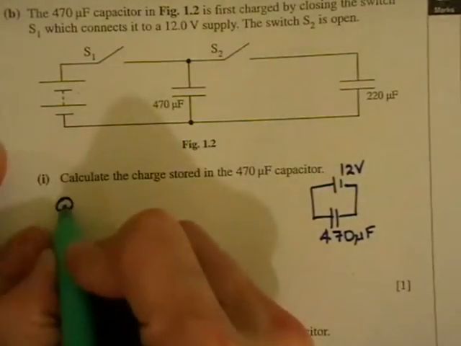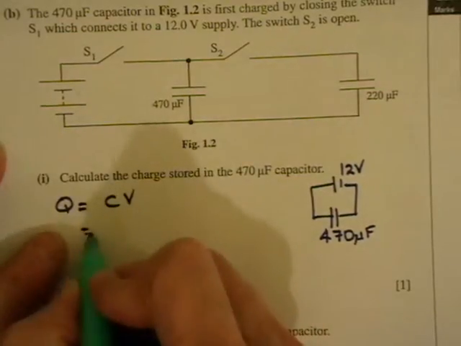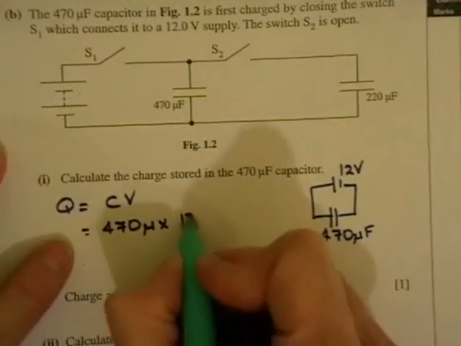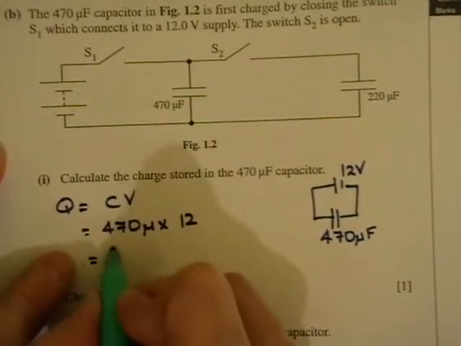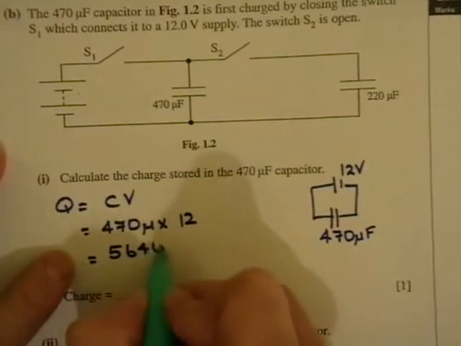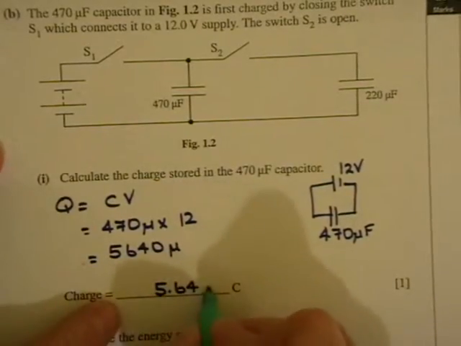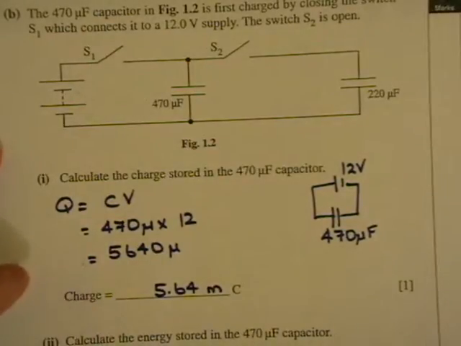What is the charge? So Q is equal to C times V. C is 470 microfarads and V is 12 volts, and that comes out as 4640 microcoulombs, or 4.64 millicoulombs, or by 10 to the minus 3.